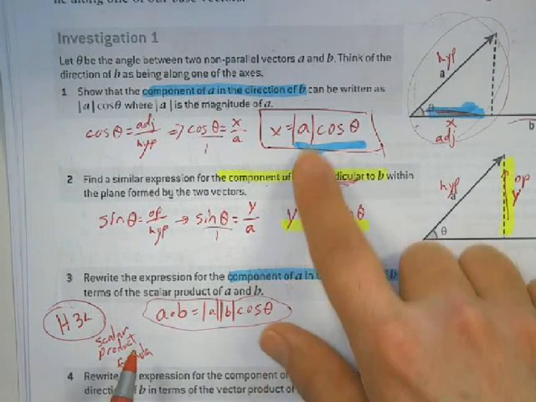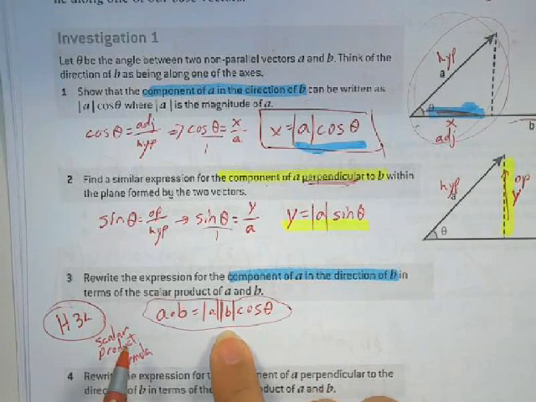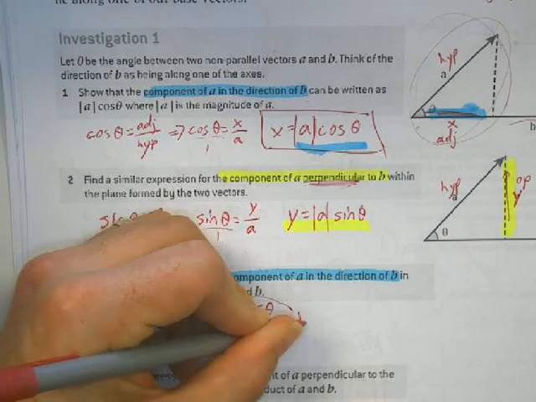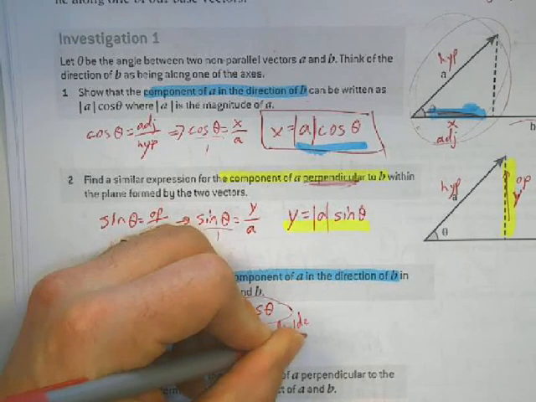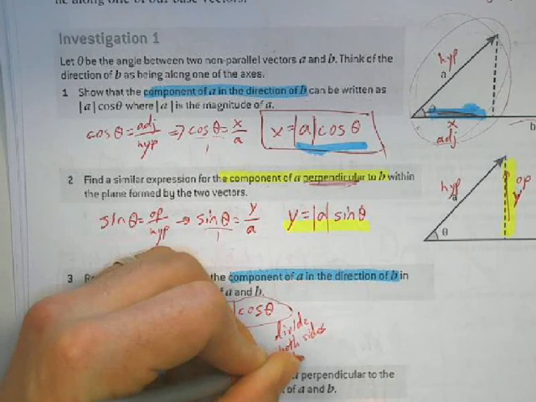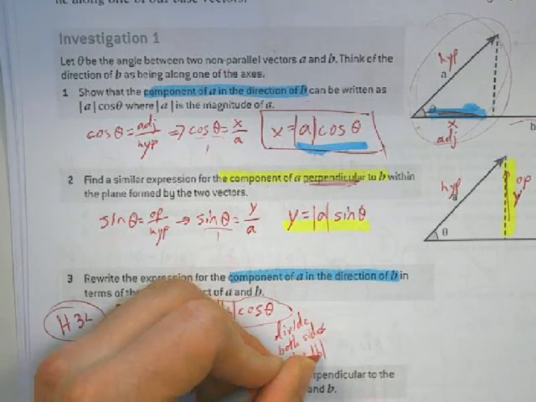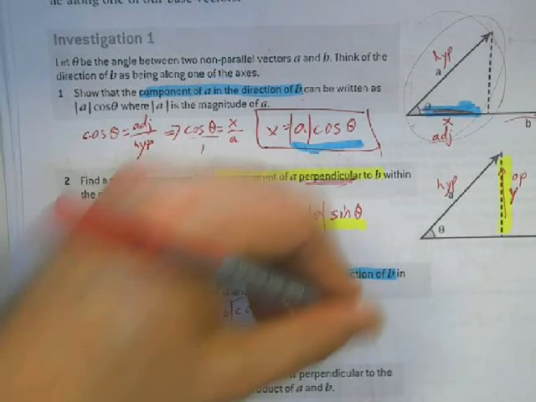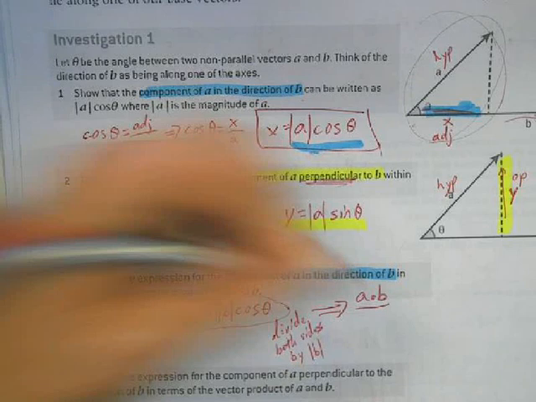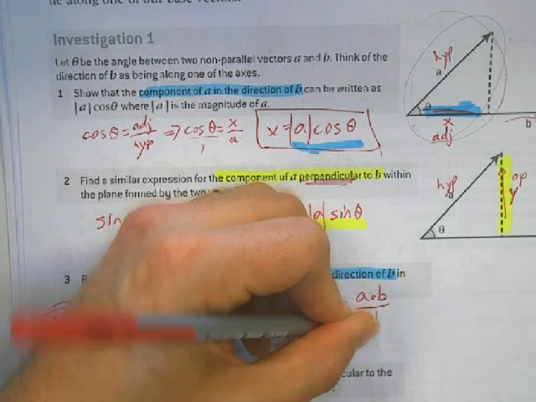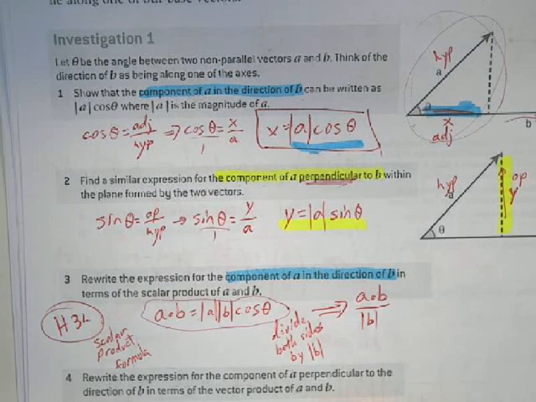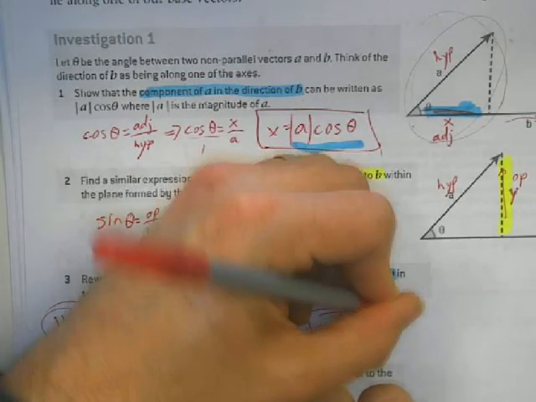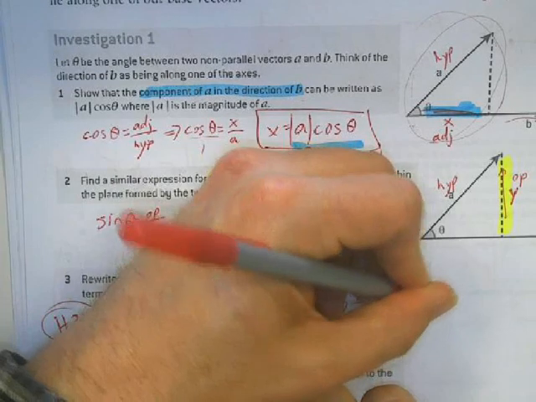So to get this, I have to divide both sides by the absolute value of B. Then I get A dot B divided by the absolute value of B, and that's going to give me A cosine theta, right?